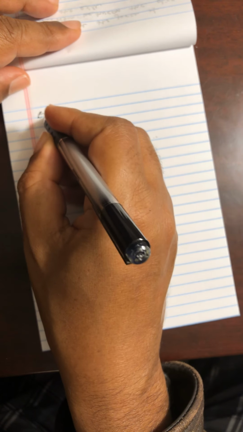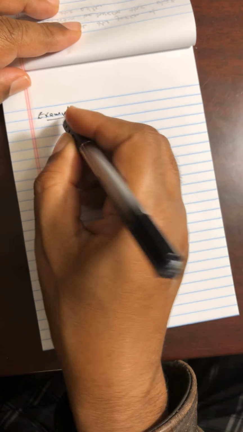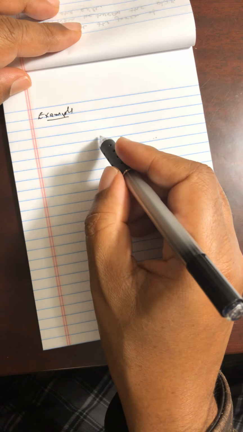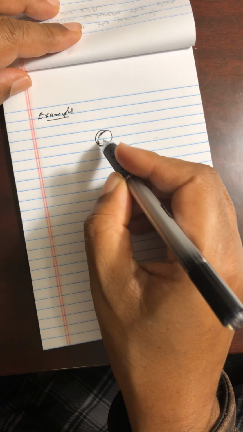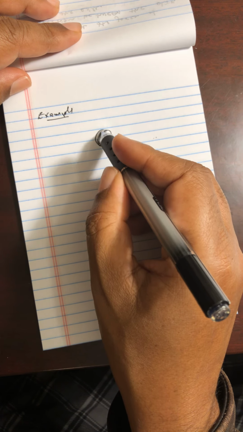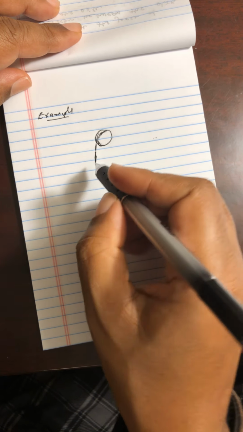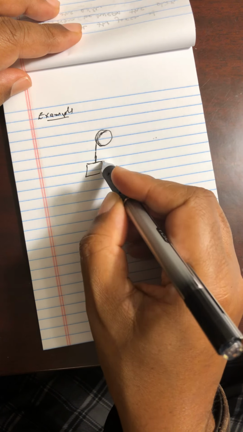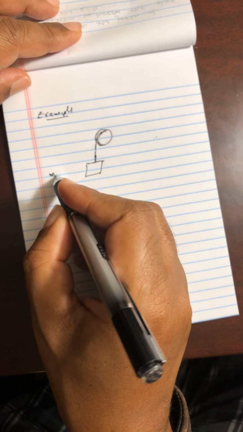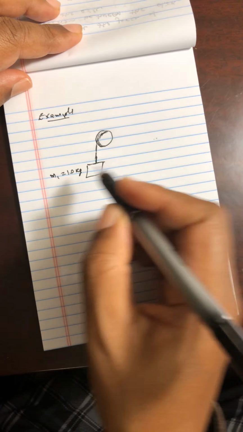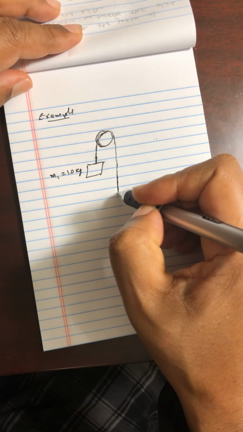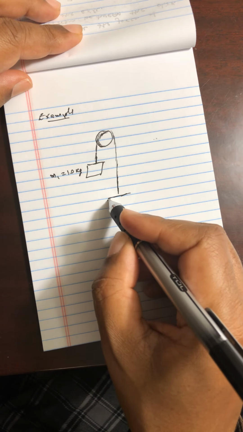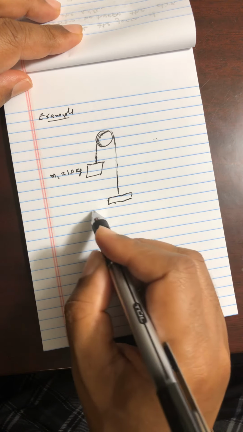Now let's consider another example. Suppose we have this situation. Let's say we have a pulley, which is a disc, and we have two objects over here. Let's say this object is M1 equals 10 kilograms. Then we have another object resting on the ground. This is the ground over here.